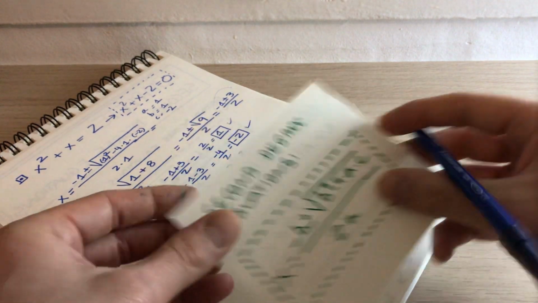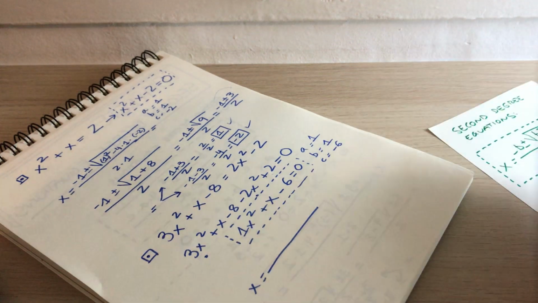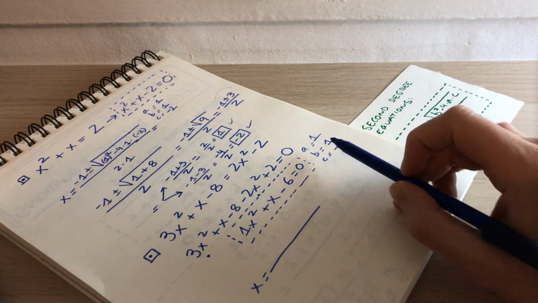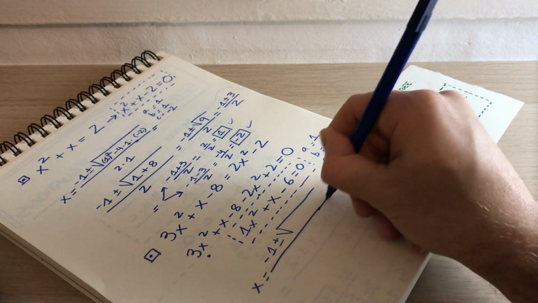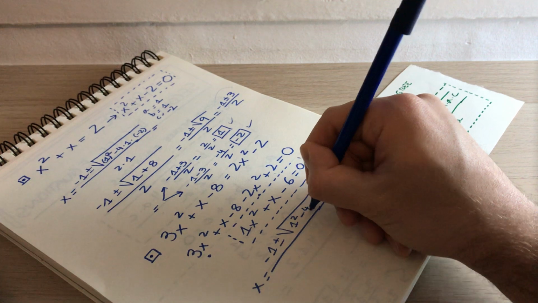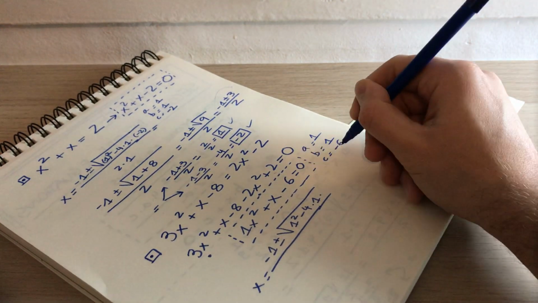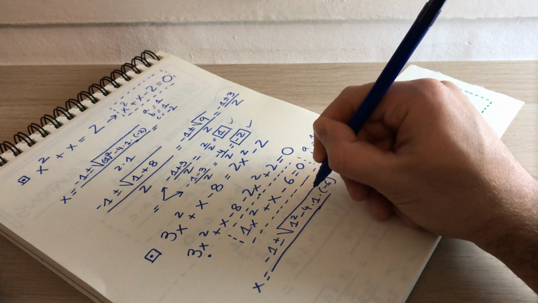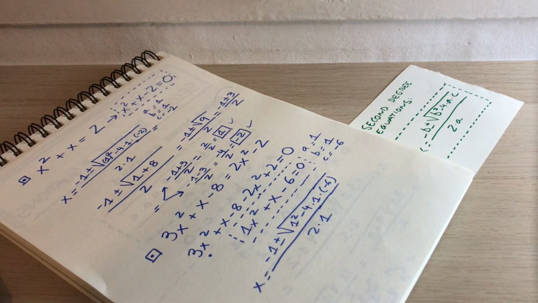And now we can apply the formula. X is minus B, minus 1, plus minus the square root of B squared, so it's 1 squared, minus 4 times A, which is 1, times C, which is minus 6, we need the brackets, and then 2 times A, which is 2 times 1.